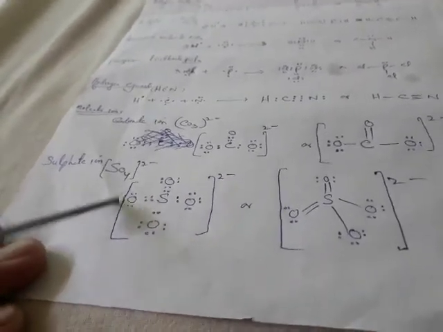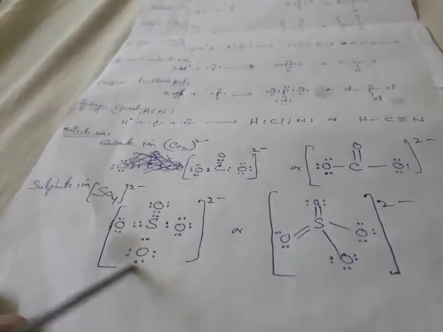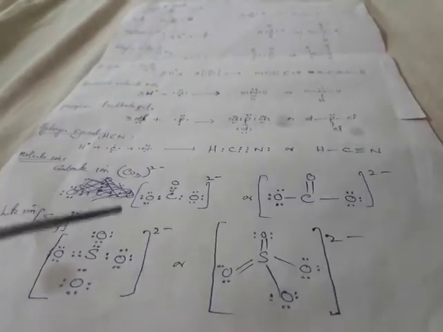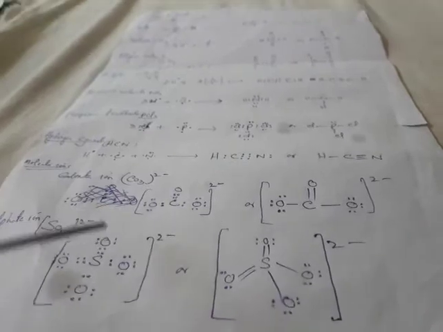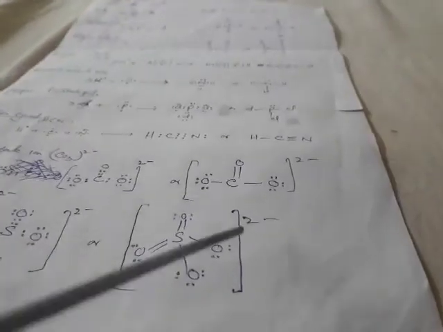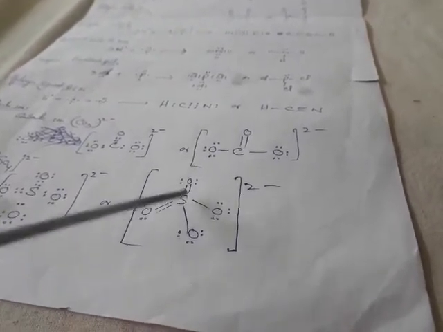Now in the sulfate ion, again we see that this oxygen also completes this octet, and this also completes this octet, this also completes this octet. The central atom now attains this valence, it has now got 8 electrons in its octet. So the resulting molecular ion is the sulfate ion.